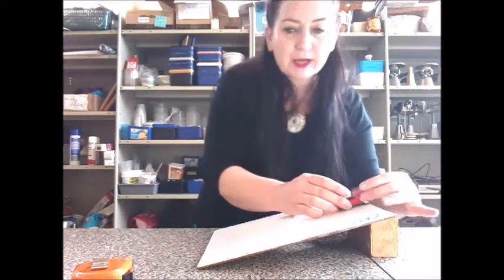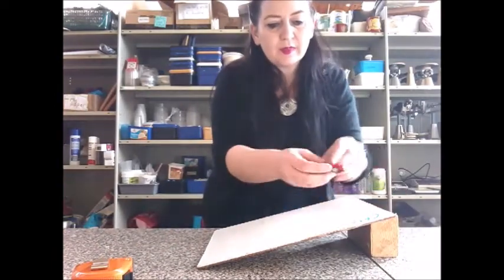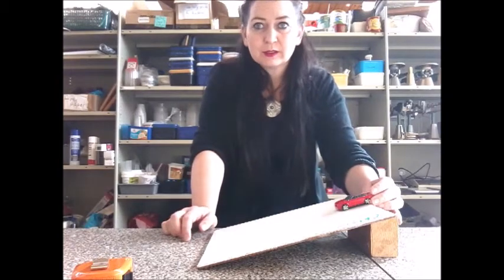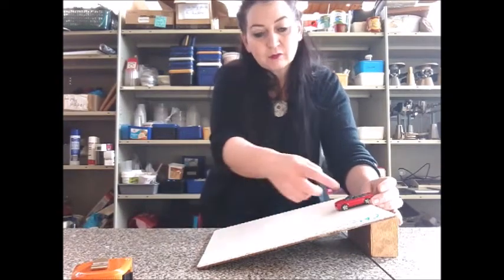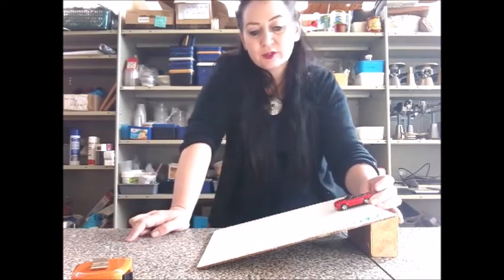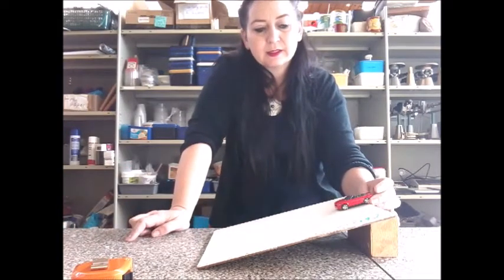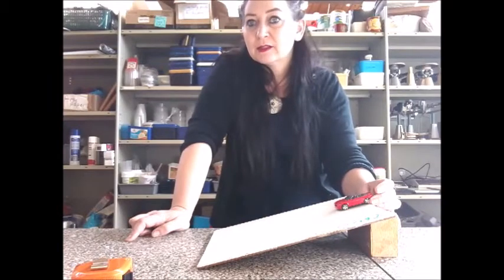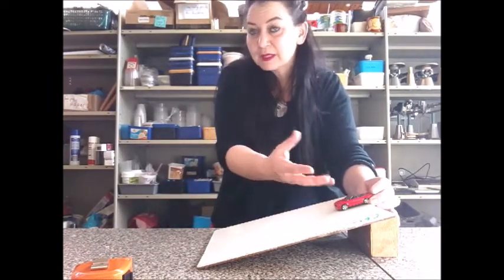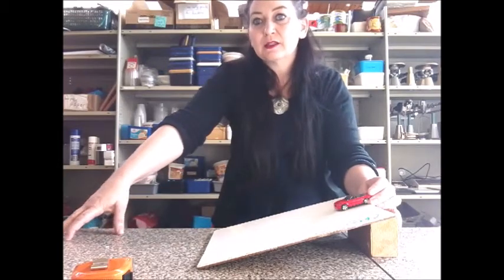So if we put our car here on the top of the ramp, I hope you guys can agree from your own experience that if we let it go, it'll roll down the ramp and slide along and roll along the table for a certain distance, depending on how high it is. And we say it's converting its gravitational potential energy, so how high up it is, into kinetic energy, its rolling energy.